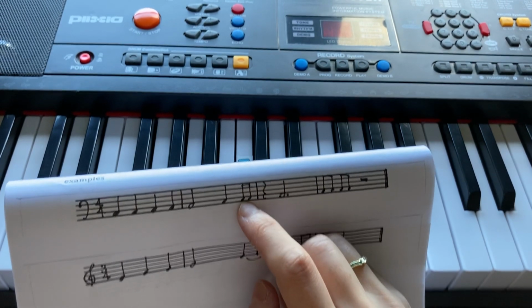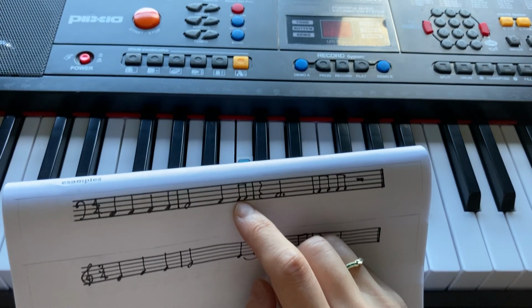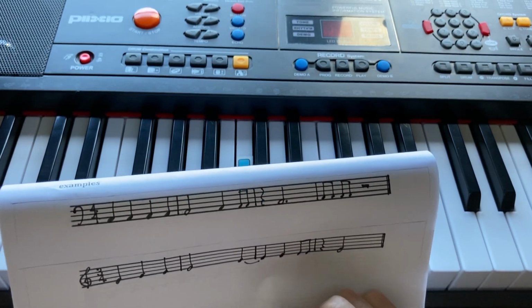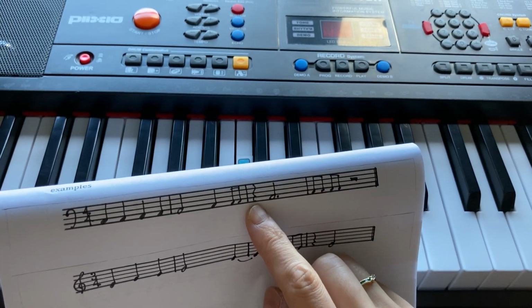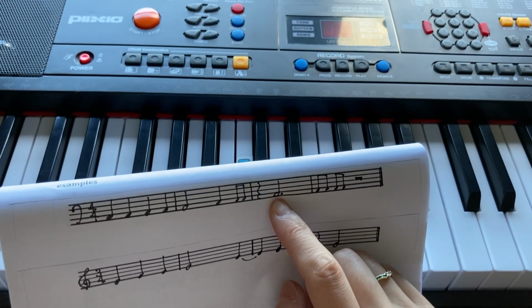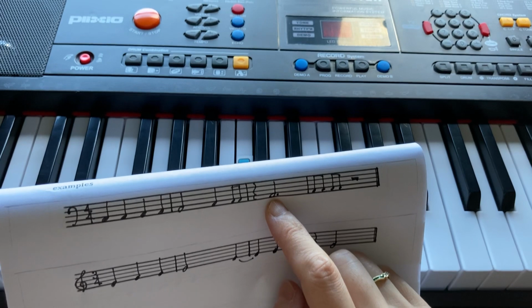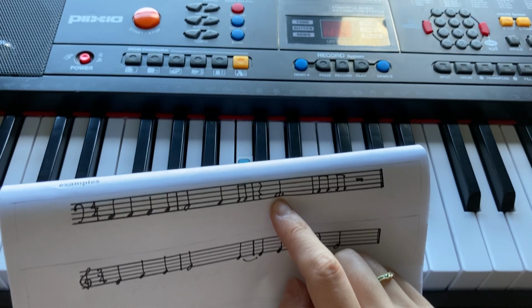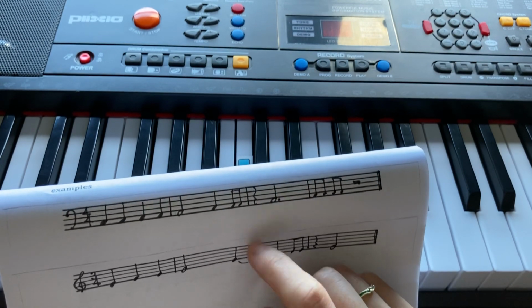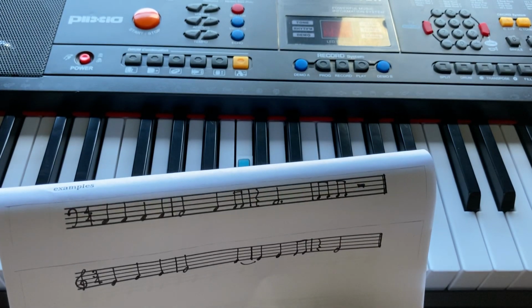Two eighth notes together make up a quarter note. So 2 plus 1 plus 1, 4 quarter notes. What about here? You see a quarter rest? That's 1 beat. This is a dotted half note. A half note originally is 2 beats, right? And then with a dot it becomes 3 beats. So 1 plus 3. Okay.